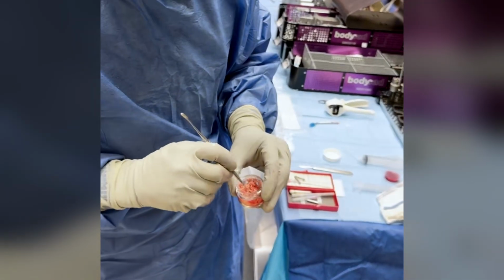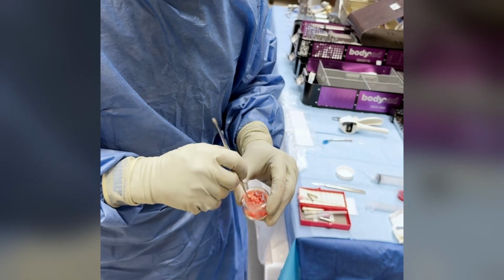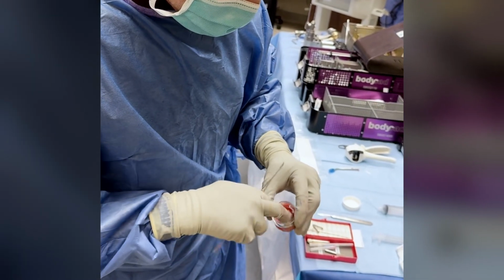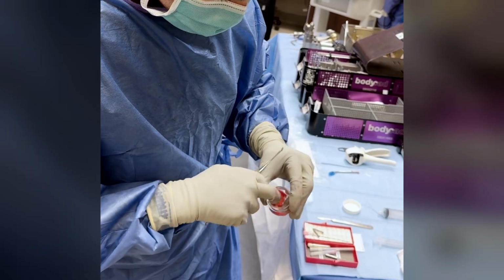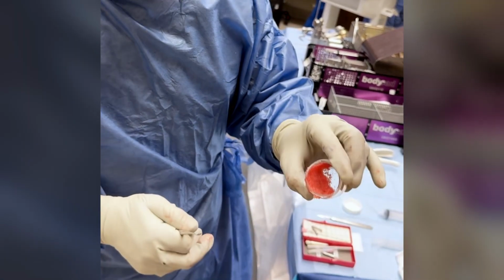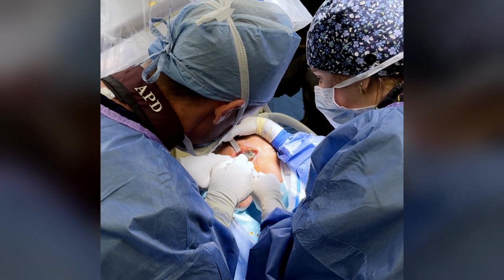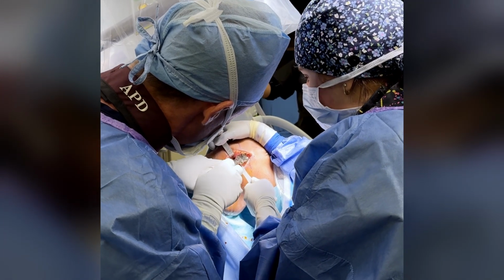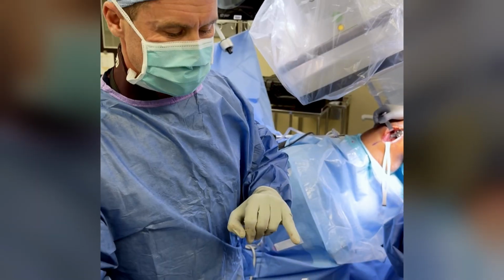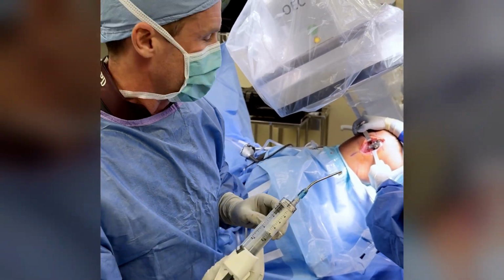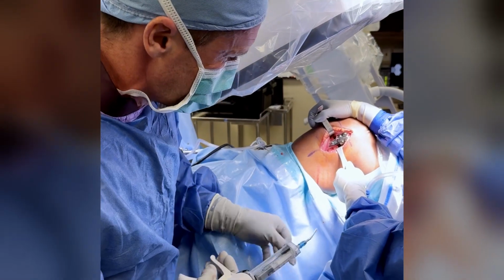And this is what we're gonna use to fill in that osteotomy to develop new bone. You see that there. There you go, it's bone graft. Finally, a combination of calcium sulfate, calcium phosphate bone cement. So that's gonna go into the osteotomy here with our applicator.